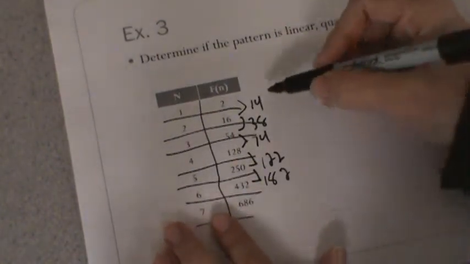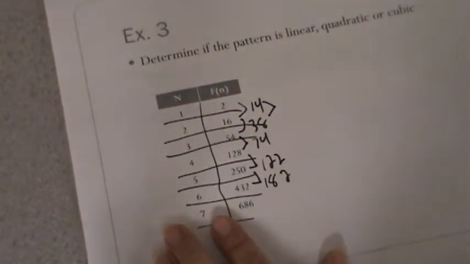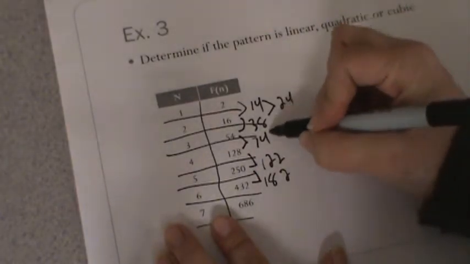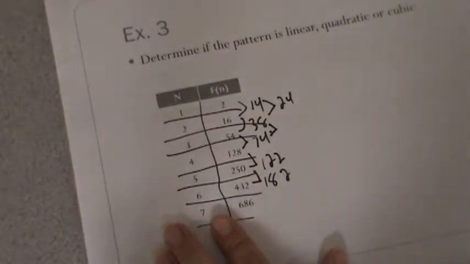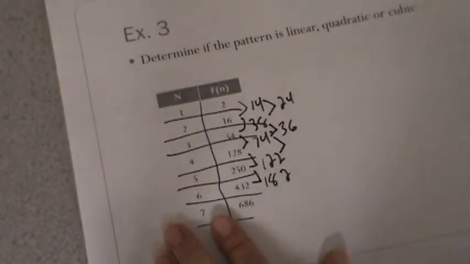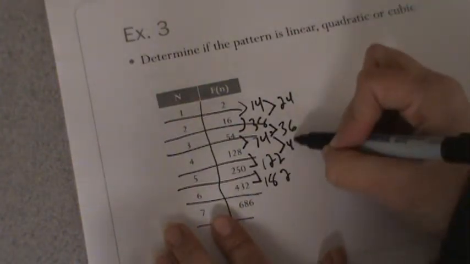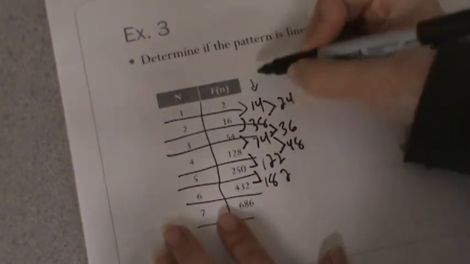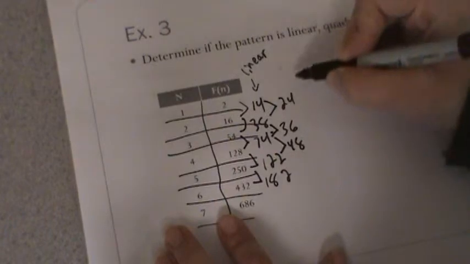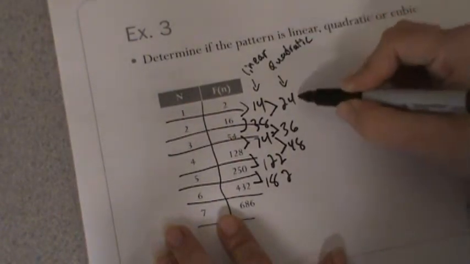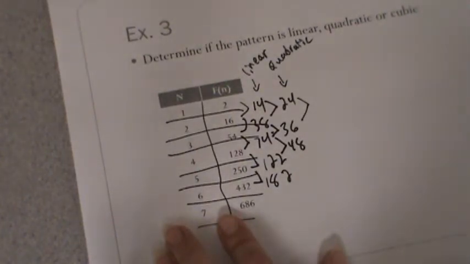So now I want to see if there's a pattern in these. So do 38 minus 14 is 24. 74 minus 38, 36. So those aren't the same. 122 minus 74 would be 48. Okay, that's enough to be able to figure out if there's a pattern here. This determines if it's linear, if they're the same. This one determines if it's quadratic. Now if I subtracted a third time, that'd make it exponential.